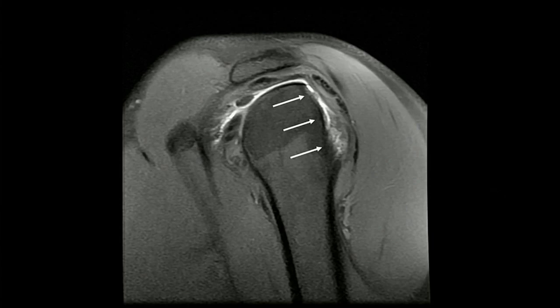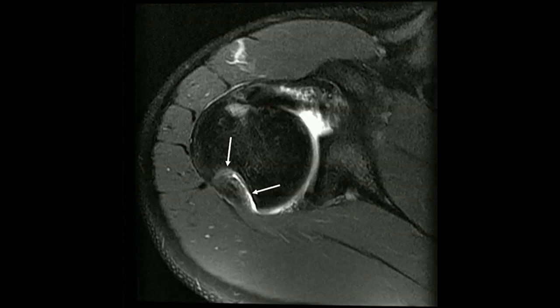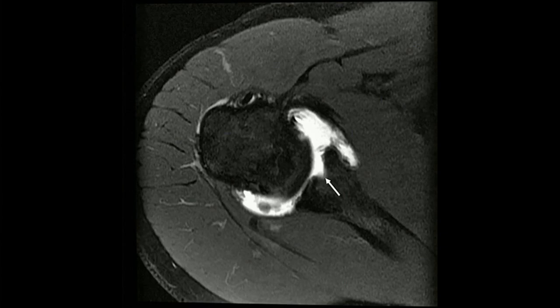If you look at the sagittal image, similar to most other anterior shoulder dislocation repeaters, you're going to see these very large lesions, so a very large Hill-Sachs lesion. These have the potential to engage, and here you can see there's a little bit of an indentation as well.